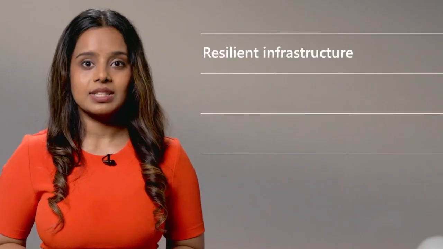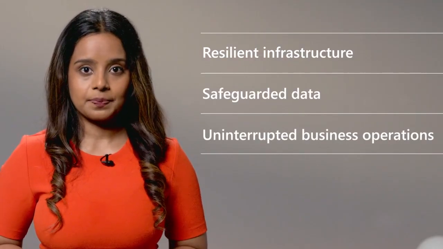In conclusion, system recovery is a fundamental aspect of a robust data backup strategy, serving as the last line of defense against data loss and system failures. By understanding the various recovery techniques available and following a structured recovery process, organizations can ensure the resilience of their IT infrastructure, safeguard critical data, and maintain uninterrupted business operations.